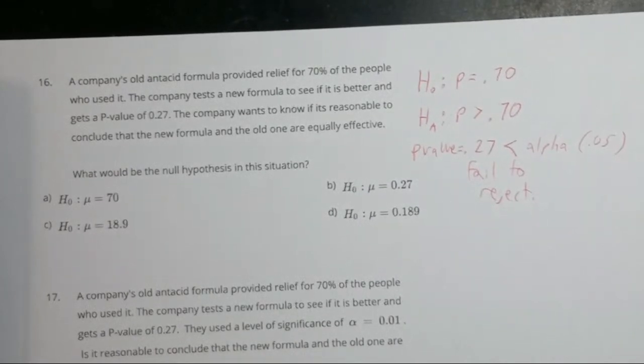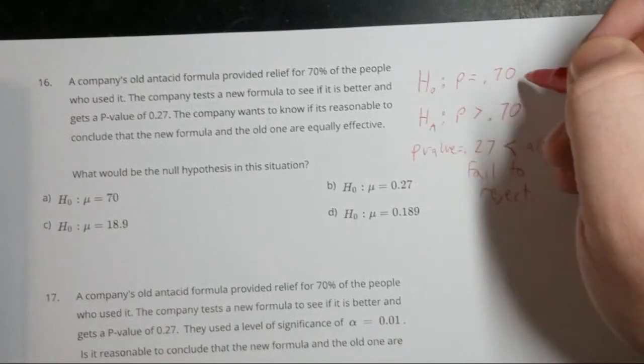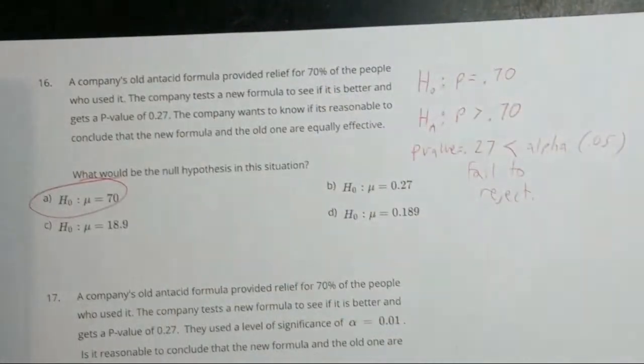Now, that's not what the question's asking. The question just wants to know what the null hypothesis would be. I put 0.70, just out of habit, because when I write 70% I automatically convert it to a decimal. But in this answer, they wanted to keep it 70%.